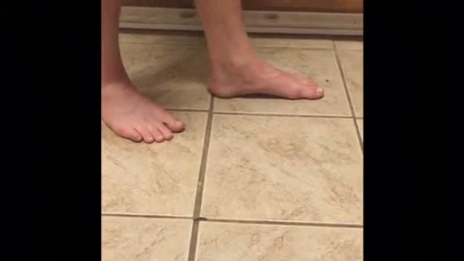Now we're going to check the lateral view and inspect the ankle for any swelling. Doesn't look like any swelling, and check for any prominences of the calcaneus, which would be another obvious sign of an injury there.